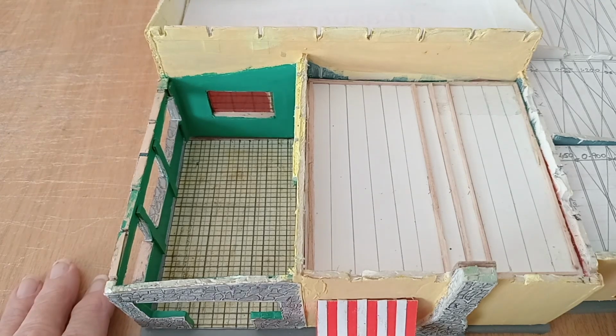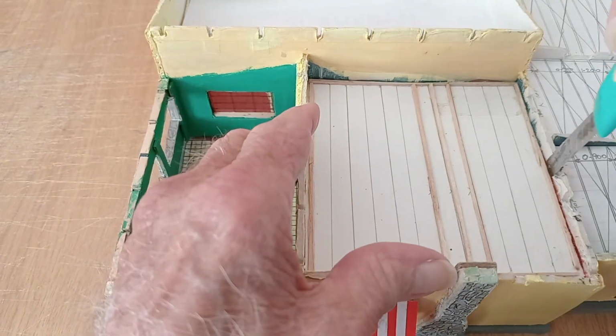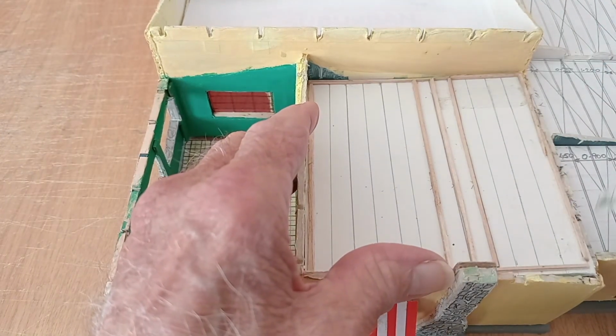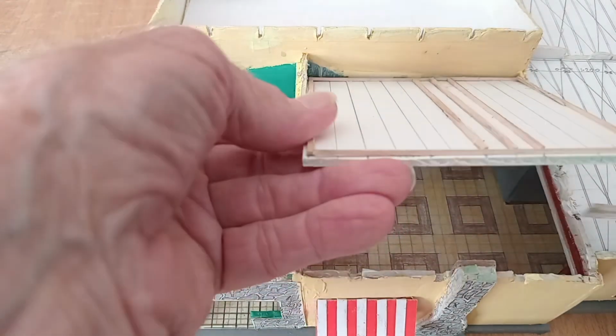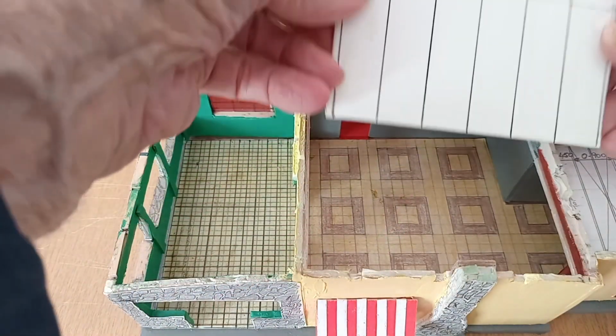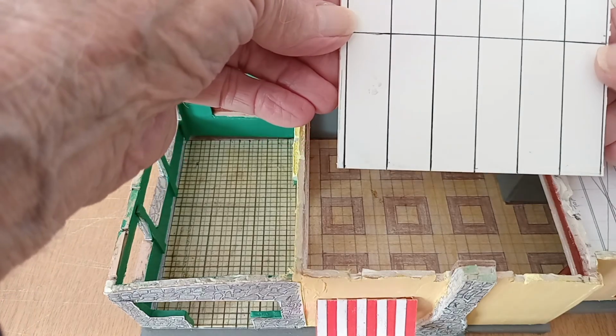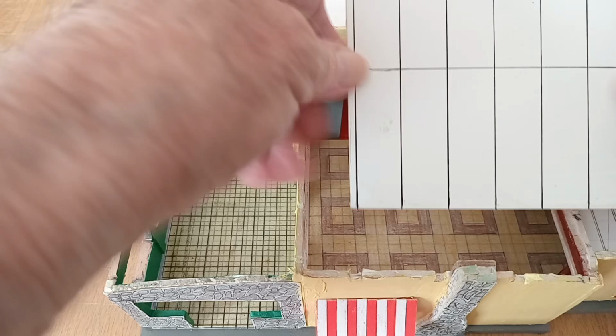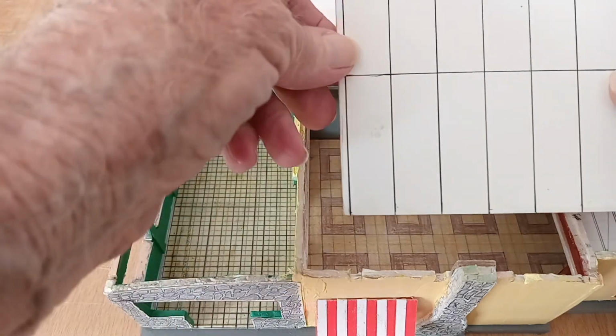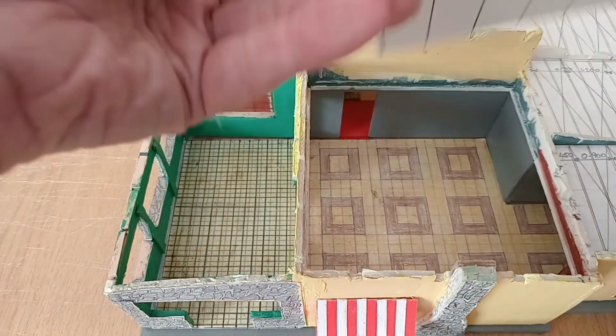Okay, we are now going to remove the ceiling boards from here. Let's get them out. And that's what it looks like underneath. Those are the ceiling panels, and they have cover strips on them and a cornice all around that edge.